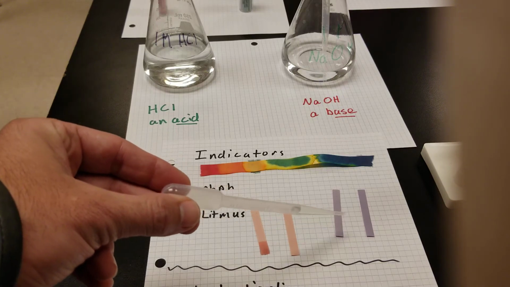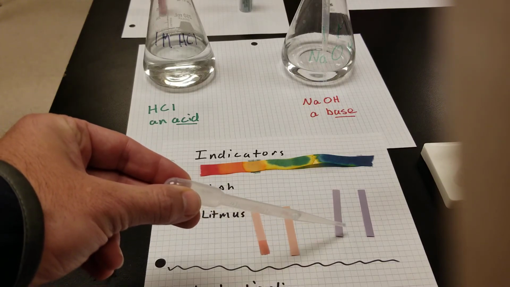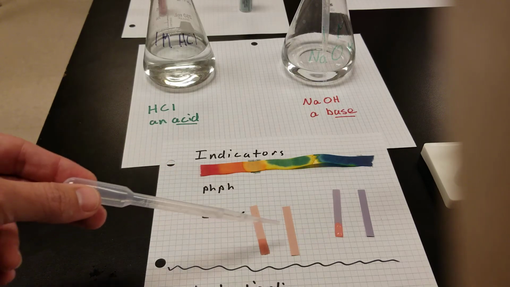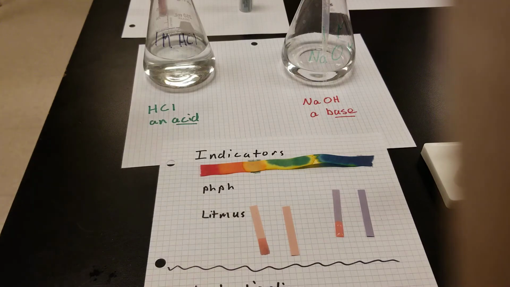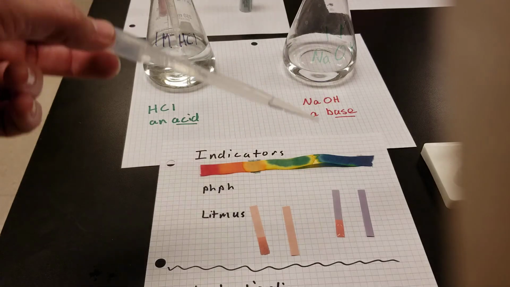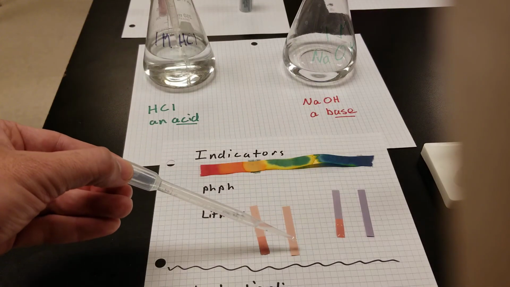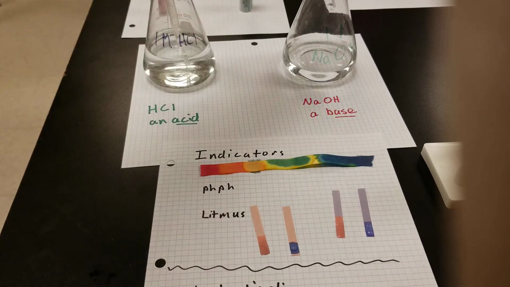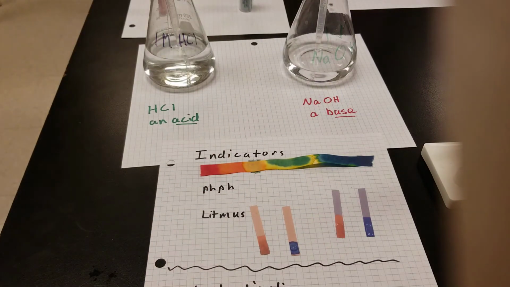And notice what happens if I add an acid to either the red or the blue. They turn about the same color. They become red in acid. And if I add a base to either color, they turn about the same color. They turn blue in a base. So litmus is one of those indicators that only comes in 2 colors. Kind of comes in a reddish color and a bluish color.